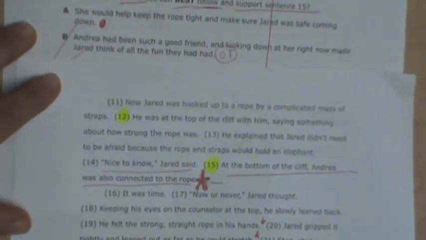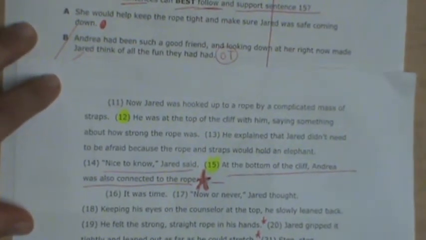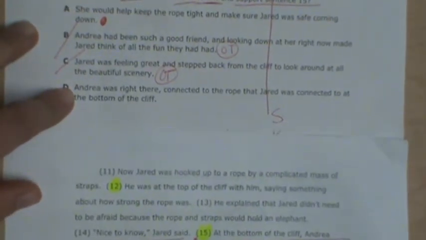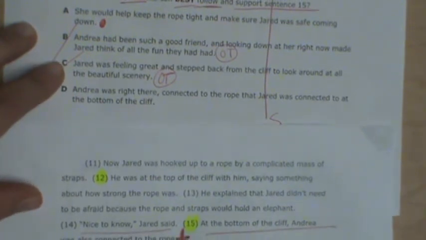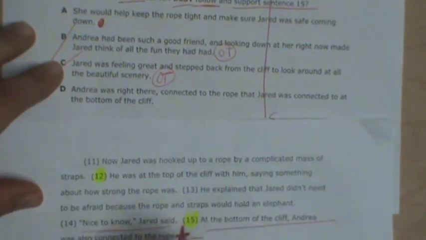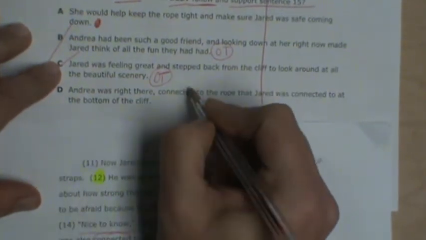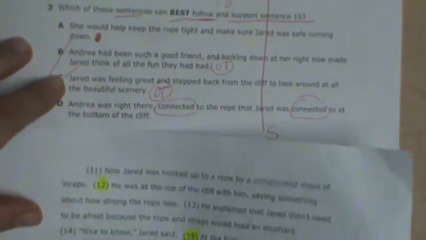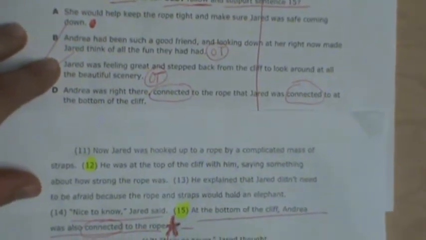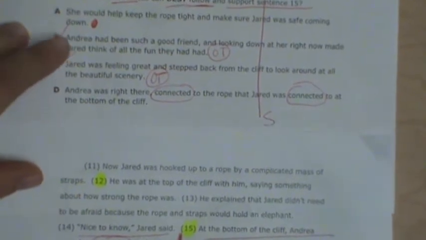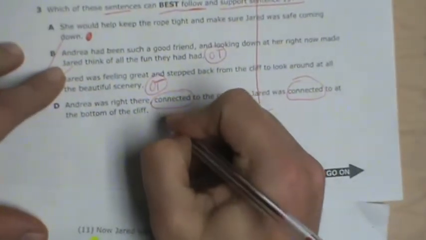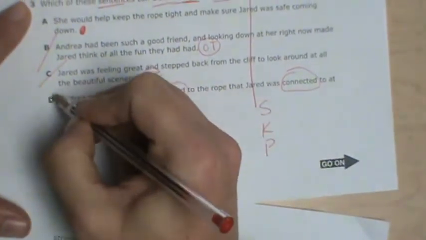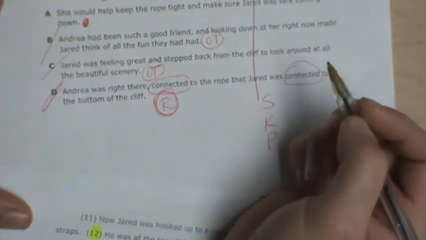"Nice to know," Jared said. At the bottom of the cliff, Andrea was also connected to the rope. Andrea was right there, connected to the rope, and Jared was connected at the bottom of the cliff. What I see with that is the sentence says connected, and then it says connected, and then it says connected, and that makes me crazy because even though connected is a pretty good word, when you say it 3 times in 2 short sentences, it is a repeat. Definite repeat, and you don't want to repeat. So you can eliminate that because it's a repeat. If you did that, give yourself a tally mark.